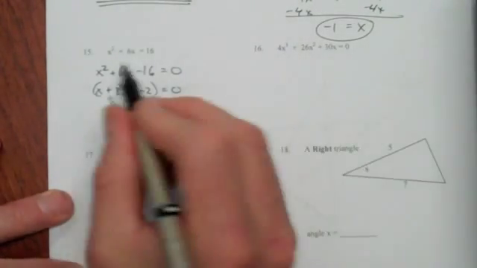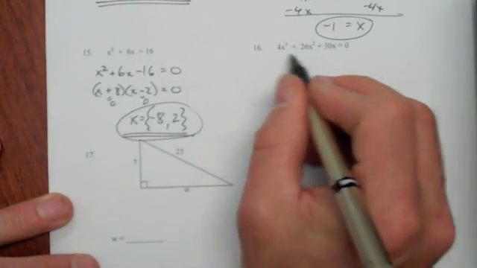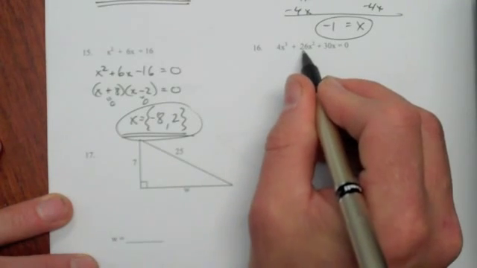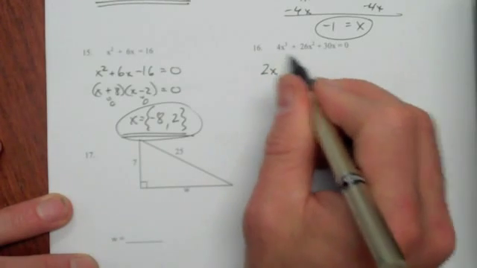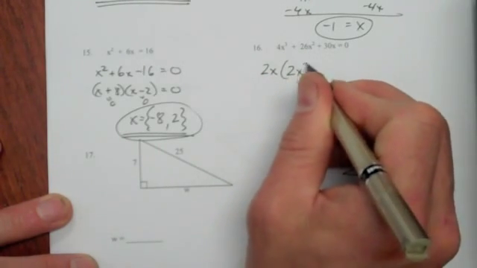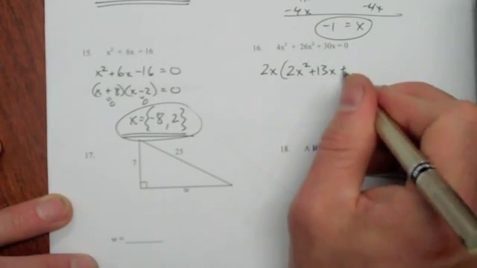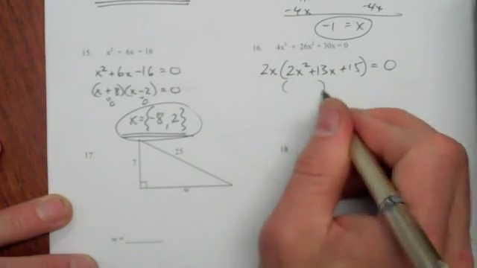This one is similar, only it's a cubic. This one back here was a quadratic. So I'm going to try to factor out a common term. I can't take a 4 out of 26, but I can take a 2 out of everything, so I'm going to do that. I can take an x out as well because I found an x in all of these. So what's left behind is 2x squared plus 13x plus 15 equals 0. And then can I factor this?